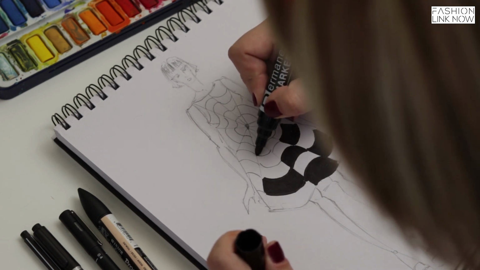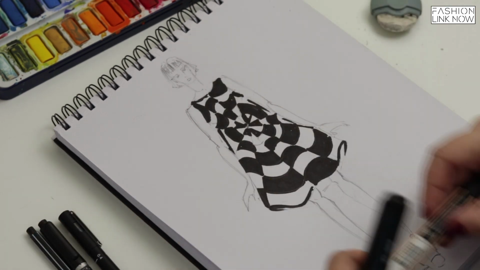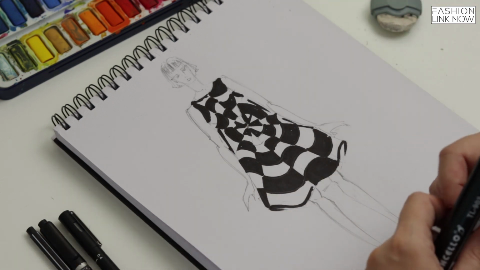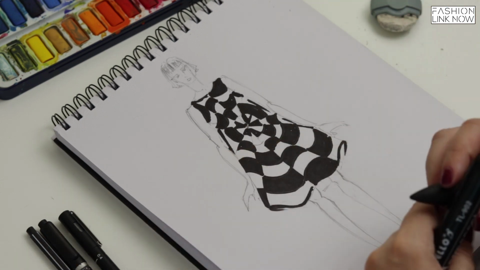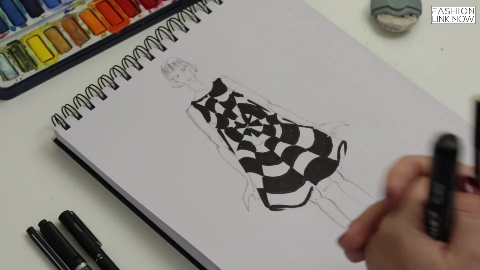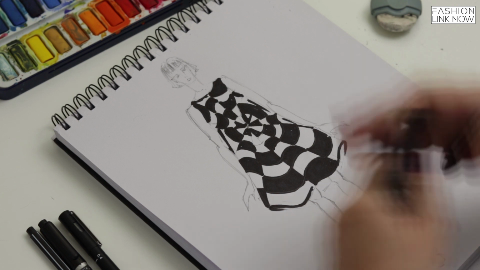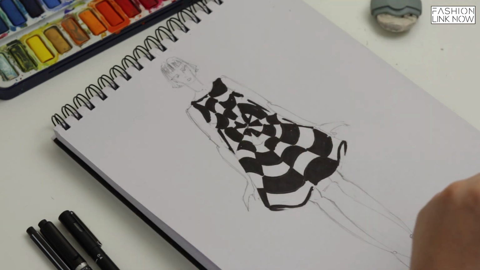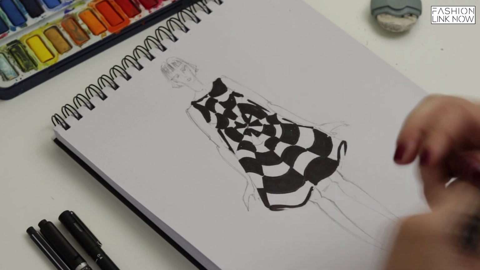Now I will just finish the details of this drawing, like put the skin tone and just a little bit of shading, and you can add the details that you want within the fashion figure and this basic illustration. And then when you finish, we'll continue with some details to advance the fashion illustration drawing that we are doing today.